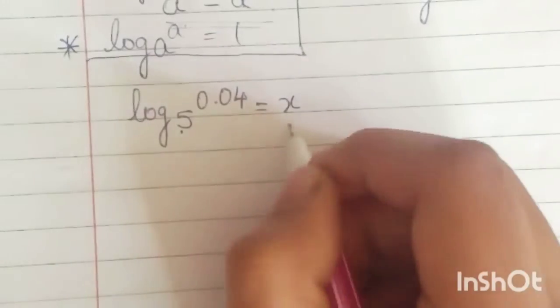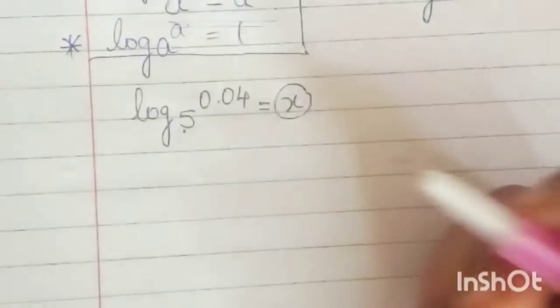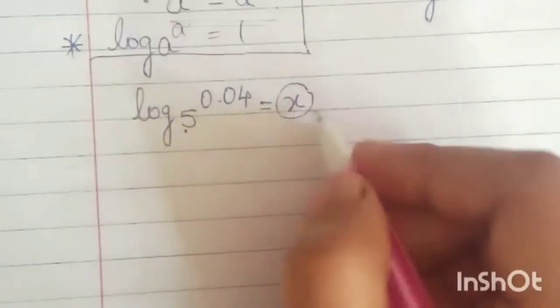They are asking us to convert log 0.04 to the base 5 is equal to x. They are asking us to find this x. So what will I do first? First I will change the power.